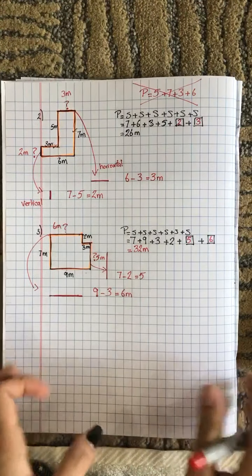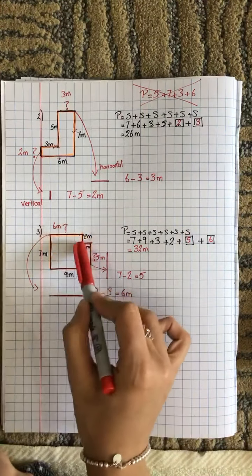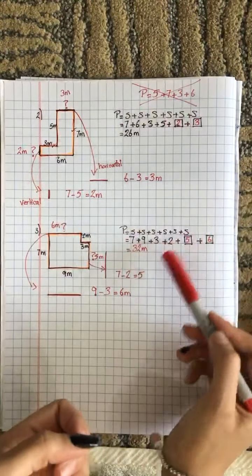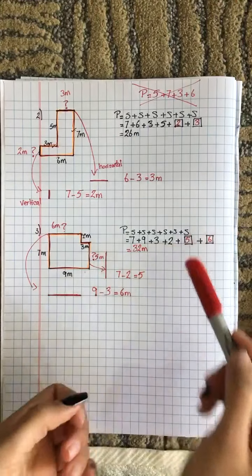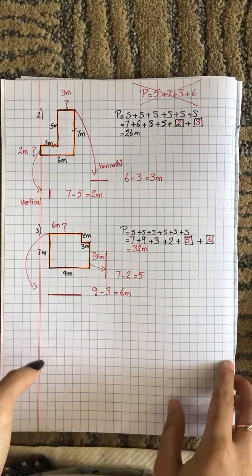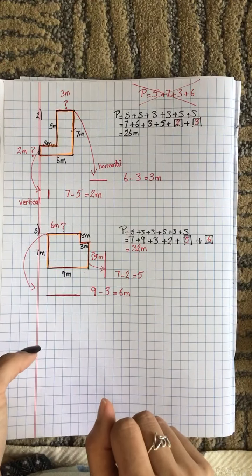That should have been a good review on how to find the perimeter of irregular shapes. Okay, so step 1, find out how many sides there are and how many you're missing. There are always 6 sides, there's always 2 missing. Then you're just focusing on the types of line, vertical and horizontal. Okay, now, pause the video and then we're going to do area.